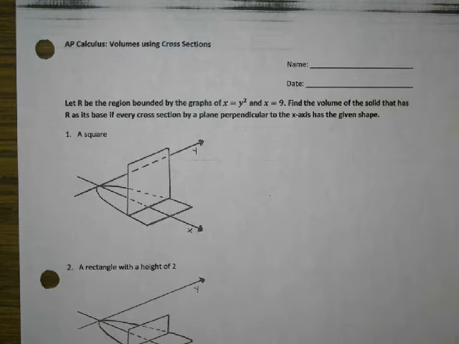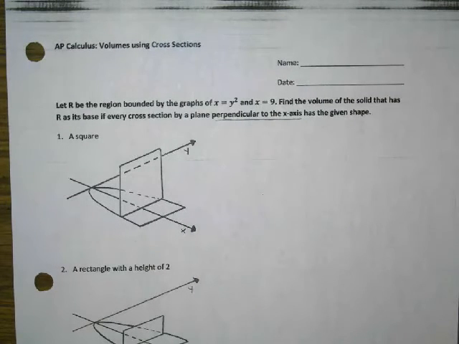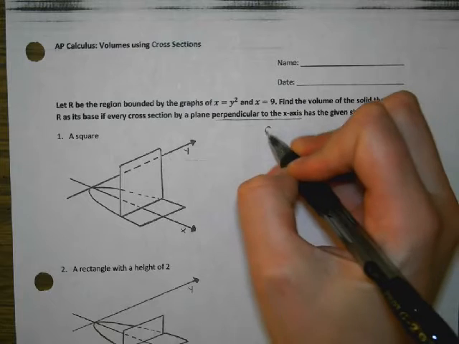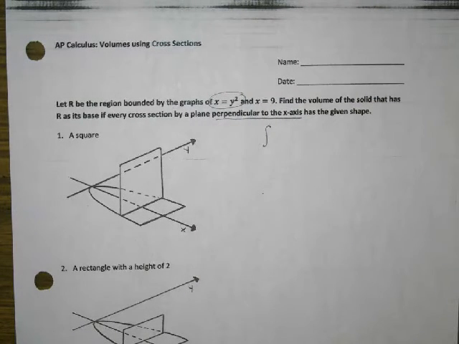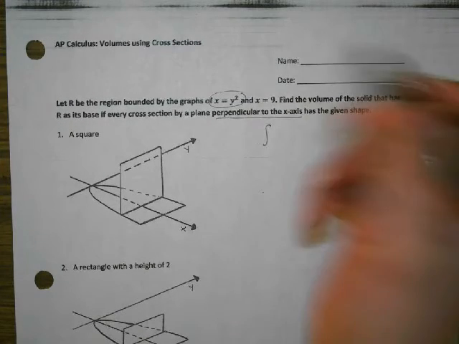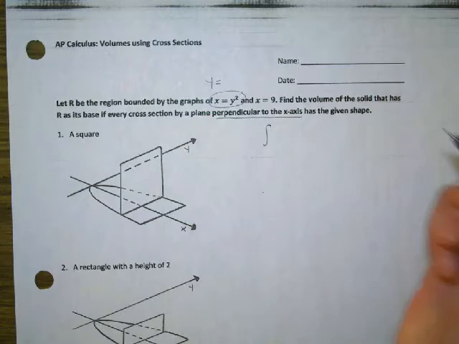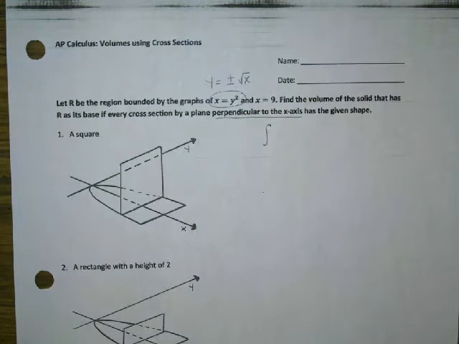So when they tell us perpendicular to the x-axis, what does that tell us about our integral? It's x's for everything, right? So that means this equation right here, do we want it in terms of y? No. We want it in terms of x. So I have to solve for the y, and what do I get? Plus or minus square root of x, right? Yep. And then we have the line x equals 9, right?